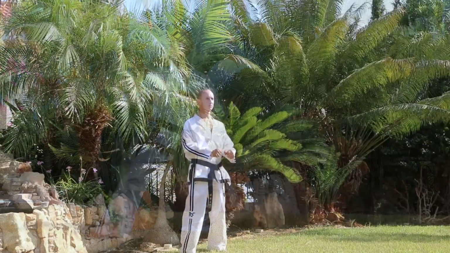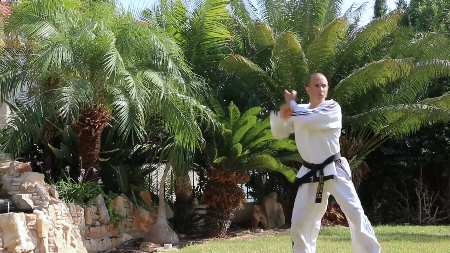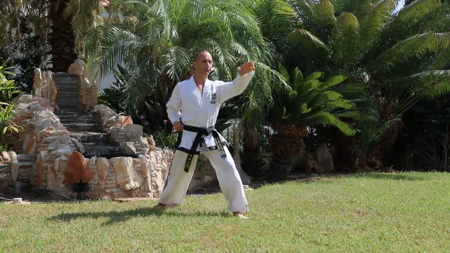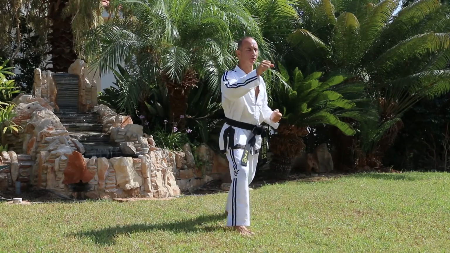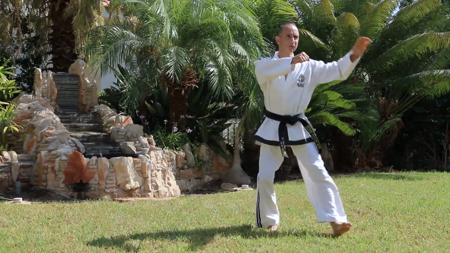The breath must be synchronized with the technique. A sharp technique will have a sharp exhalation. A longer drawn-out technique, such as hooking block or scooping block, will have a longer drawn-out exhalation. So the breath control will sound like this.